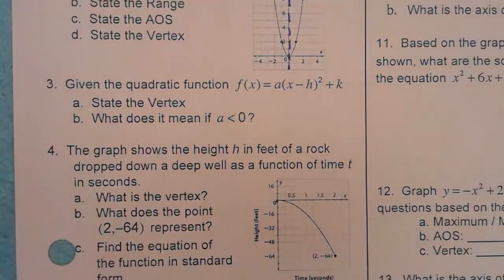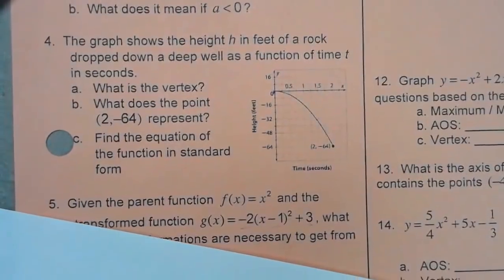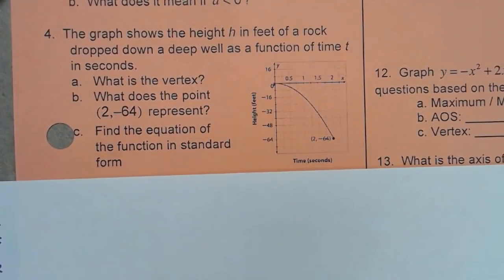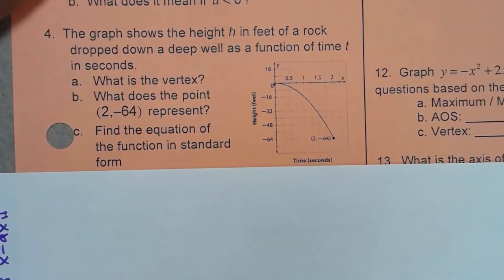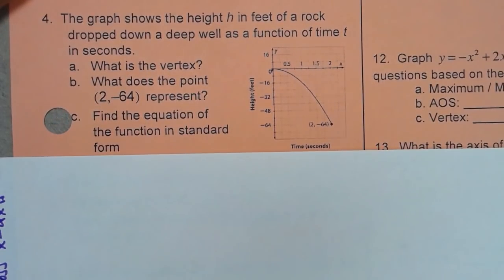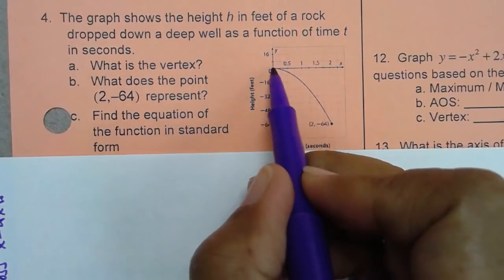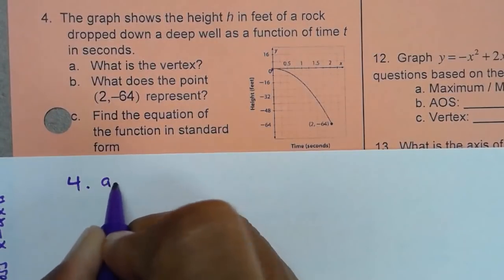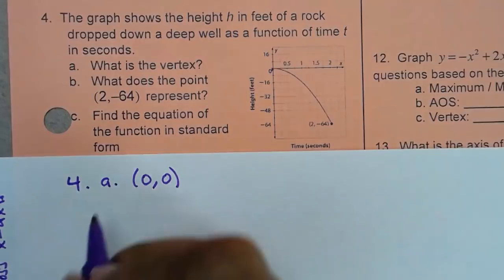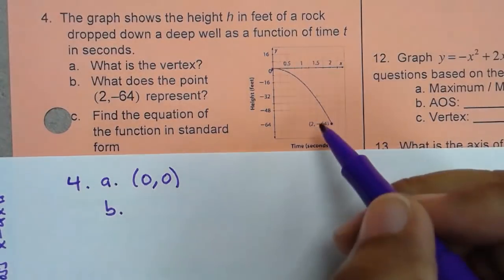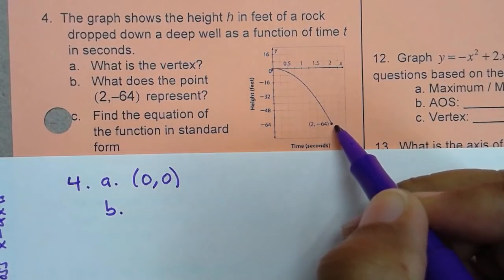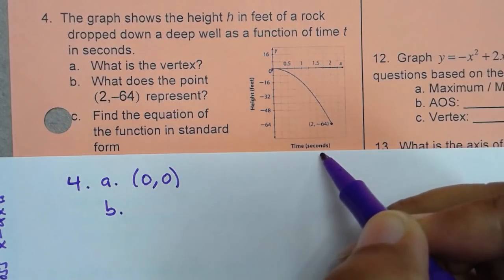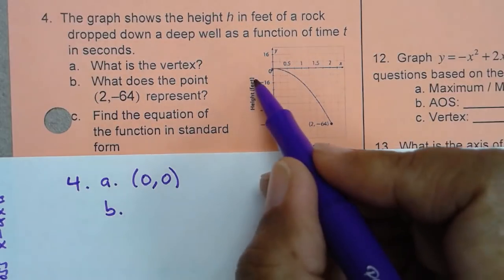Okay. All right, number 4. It's showing us a graph, and this graph models a rock that is dropped into a well. And so we're trying to find out what is the vertex of this graph. Well, the vertex is right here. You can imagine the other side of the parabola going downwards. So Part A, the vertex is 0, 0. Part B, it says, what does this point 2, negative 64 represent? Well, use the words that are here. The x value is time in seconds. This right here is the height in feet.